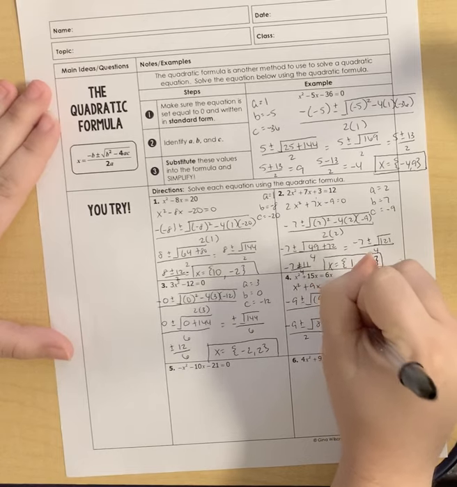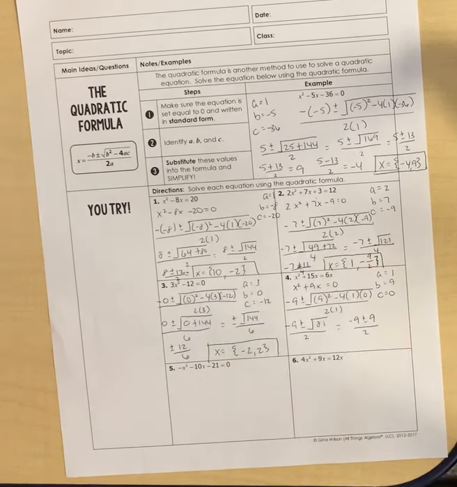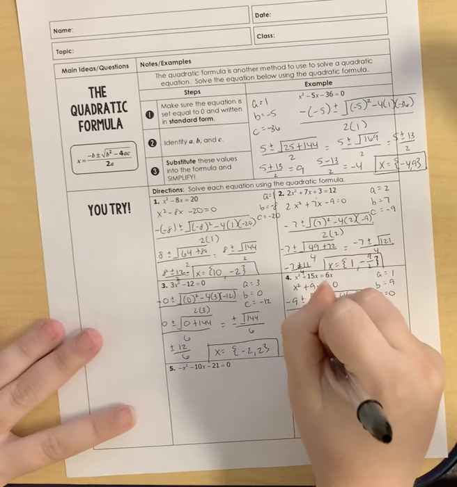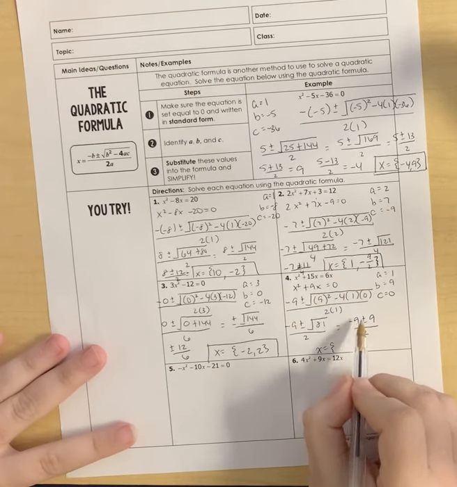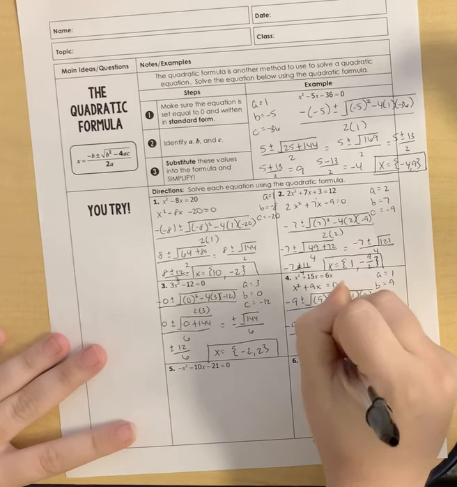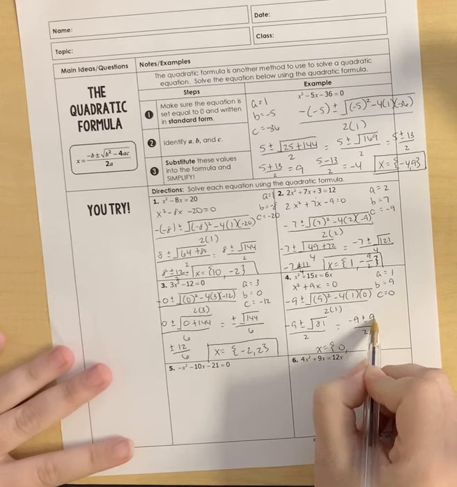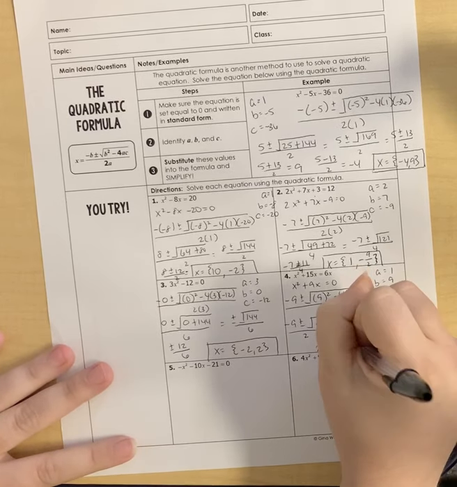So then that turns into negative 9 plus or minus the square root of 81 is 9. It's over 2. Okay, so we have negative 9 plus 9 is 0. 0 divided by 2 is 0. We also have negative 9 minus 9 is negative 18. Negative 18 divided by 2 is negative 9.